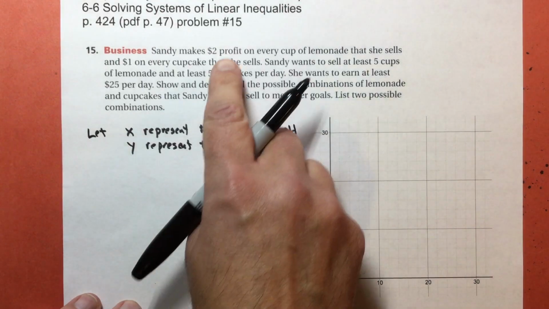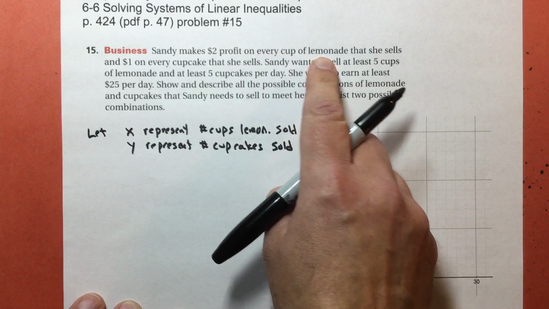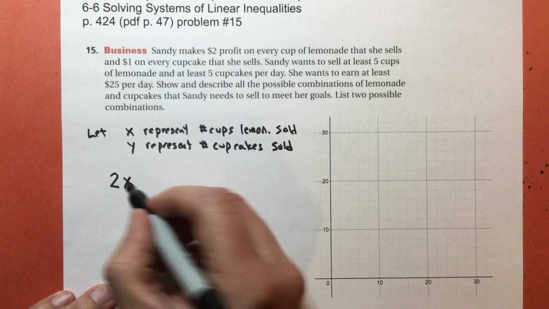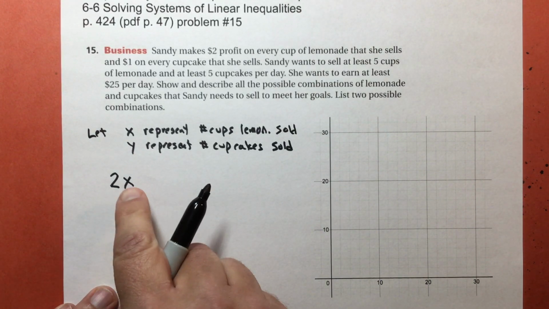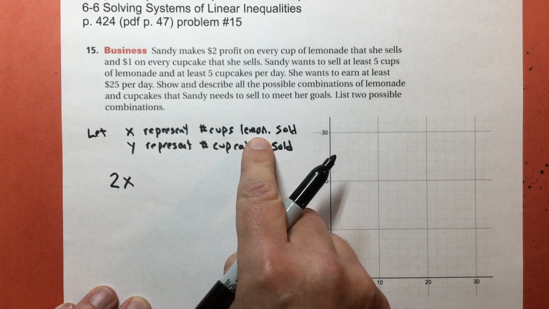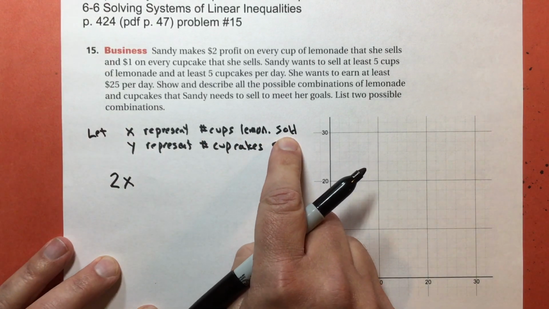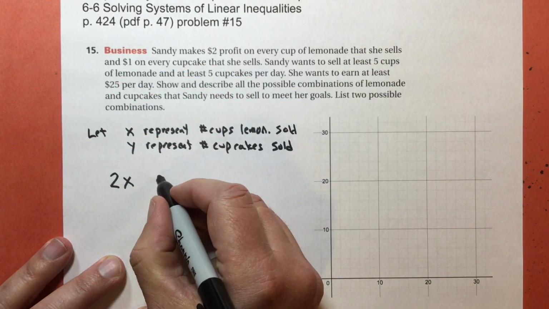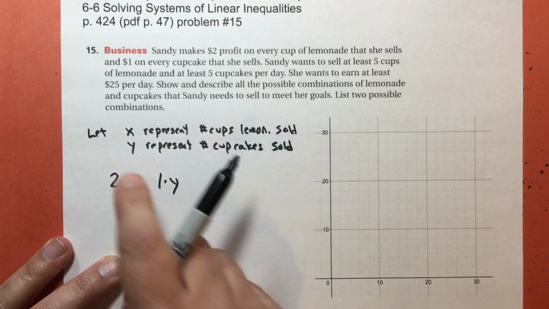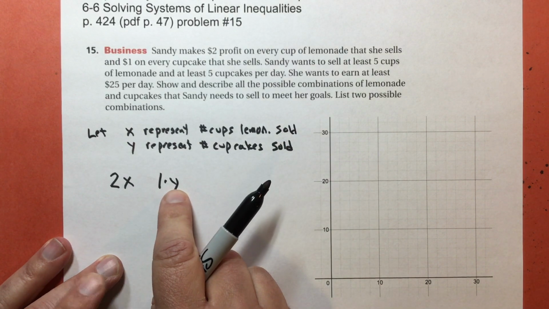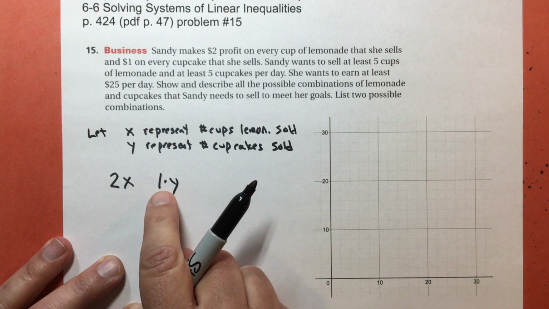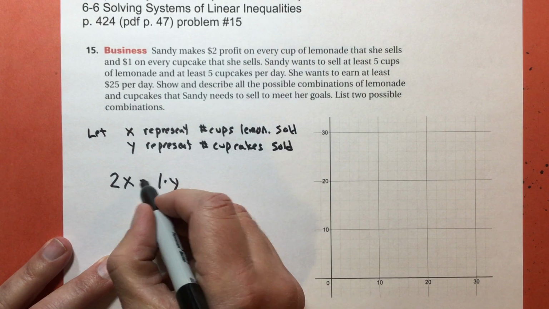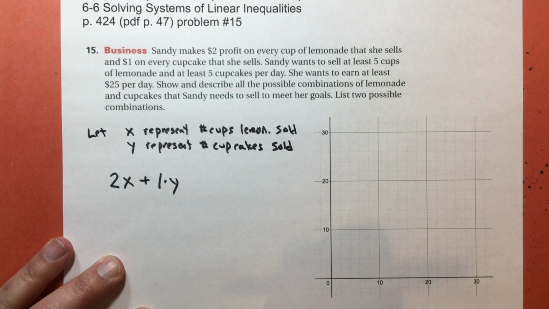The first thing, she wants to make $2 profit on every cup of lemonade. So that's going to be $2 multiplied by how many cups of lemonade she's going to sell. So that's going to be $2 times X. X represents how many cups of lemonade she's going to sell. She's going to make $1 for every cupcake that she sells. That's $1 times Y, which is basically 1 times Y is Y, but I wrote it with a 1 so you can see it's 1 times Y. $1 for each cupcake sold. I'm going to add those two things together because they're both going to be cash in my drawer.